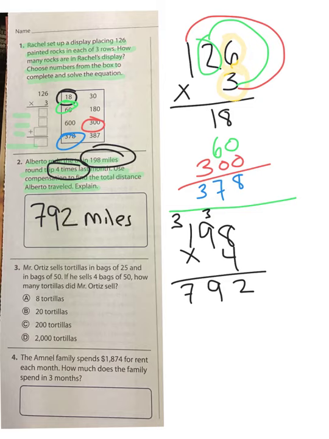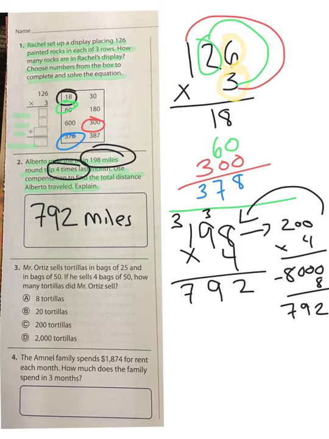If you wanted to use compensation, we could change 198 to 200 and multiply that times 4. We would get 800. Since we're not really using 200, we're using 198, we would need to figure out 200 minus 198, which is 2, and we did that 4 times, so 4 times 2 is 8, and we could take 800 and subtract 8, and we would get 792. If that confuses you, go ahead and continue to do it the way that makes the most sense to you.